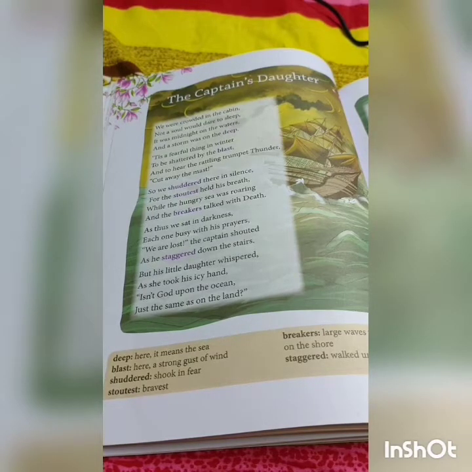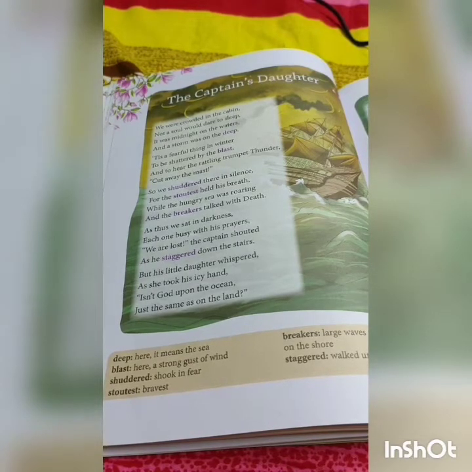This is the only thing that we can understand from this poem, that there is always light at the end of the tunnel. Whenever there is darkness, there is light at the end of each and every darkness.